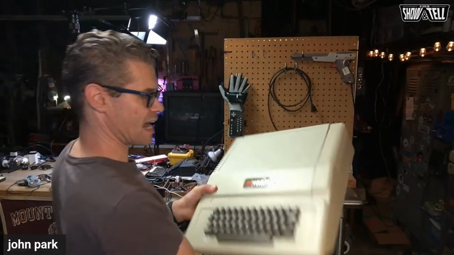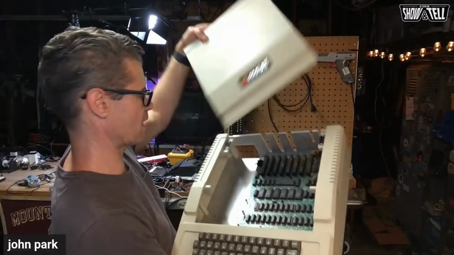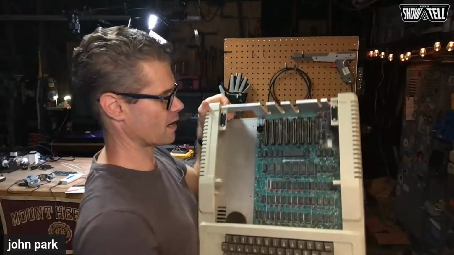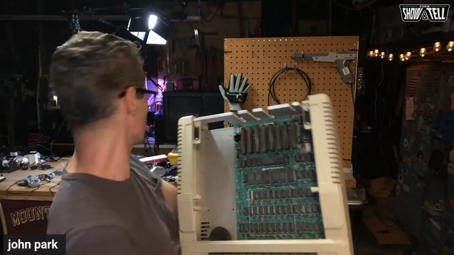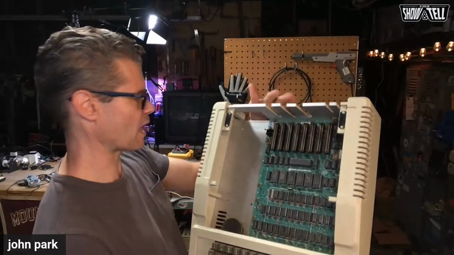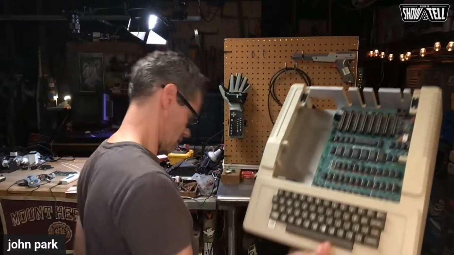I never had one. I had an Apple IIe, so I'm actually not that experienced with the II Plus, but I'm excited. I pulled it open. I yanked out all the cards and the power supply. It had a 300 baud Hayes modem in it, an extra 4K of RAM card, I think, and then the floppy controller and some paddle controllers.